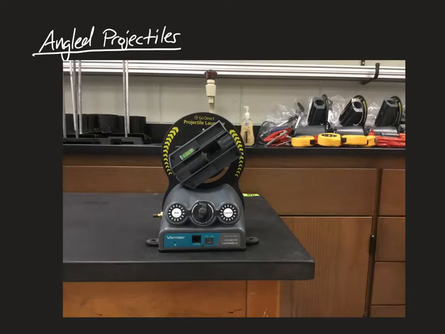So here we go. First, if I draw an arrow representing the velocity of this marble coming out of the launcher, it's going to launch diagonally in that direction. So what that means is some of this arrow, velocity vector, is pointing in the x direction.